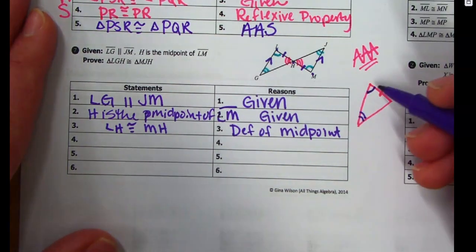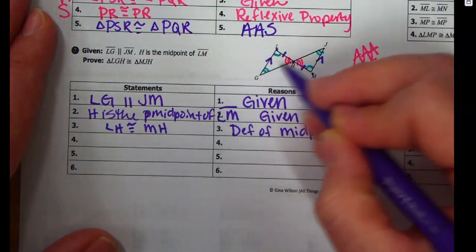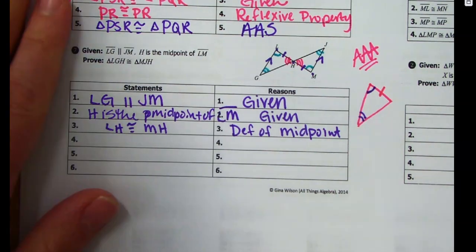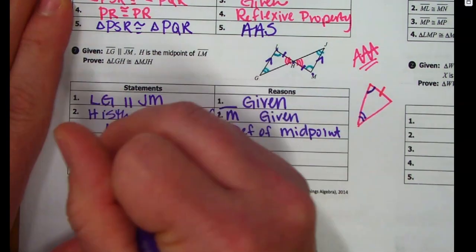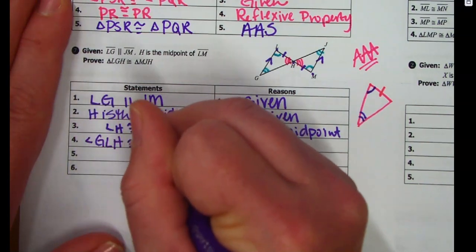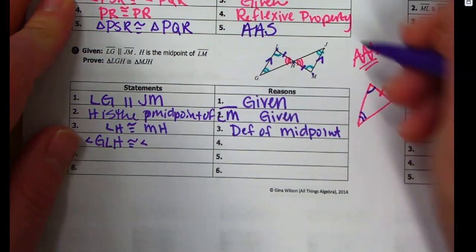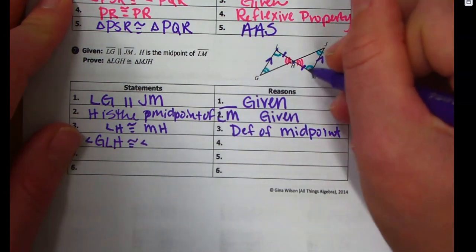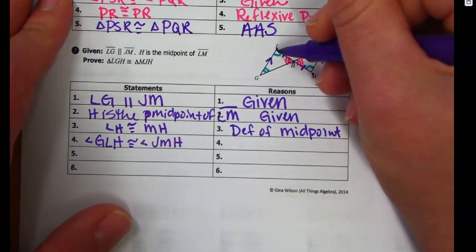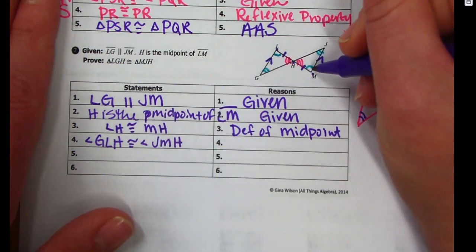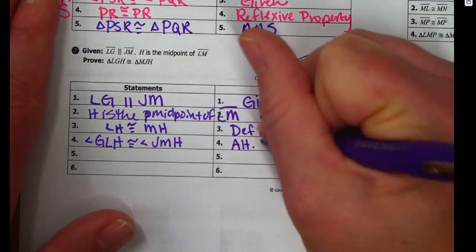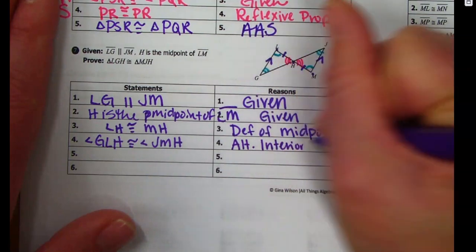Those angles we know because of them being alternate interior angles to the parallel lines. So I'm going to say angle GLH is congruent to angle JMH. So that's this angle here at L and this angle here at M. And that is because of alternate interior angles.